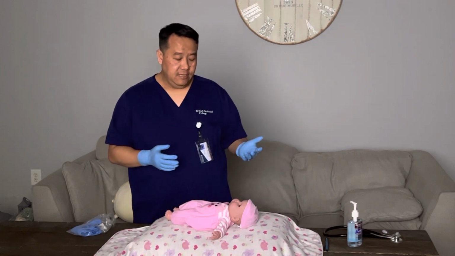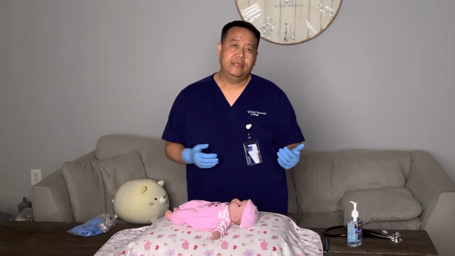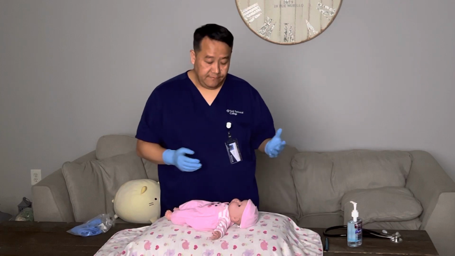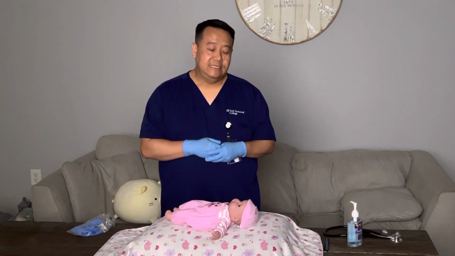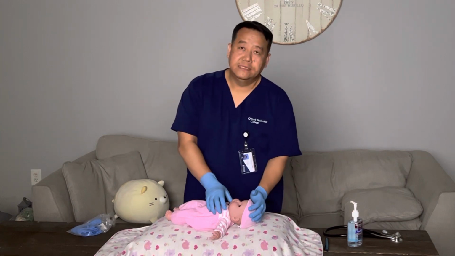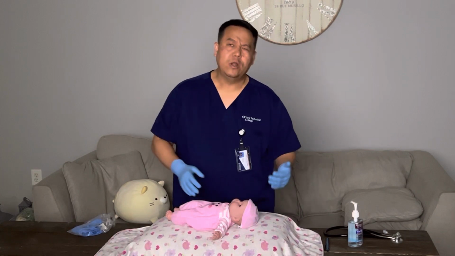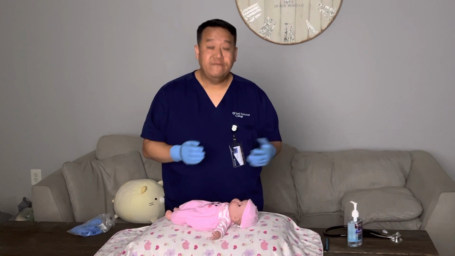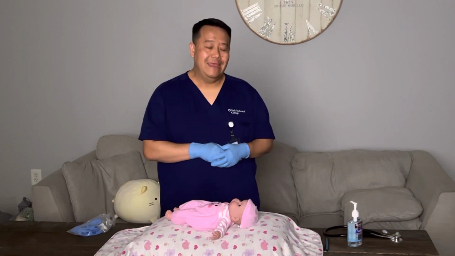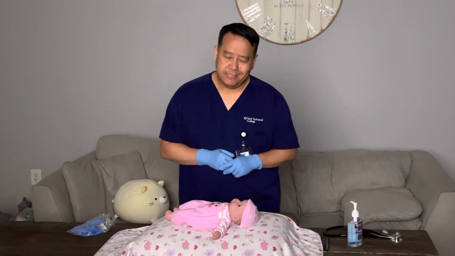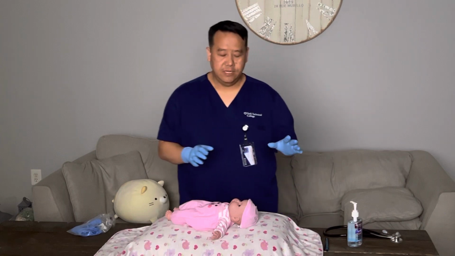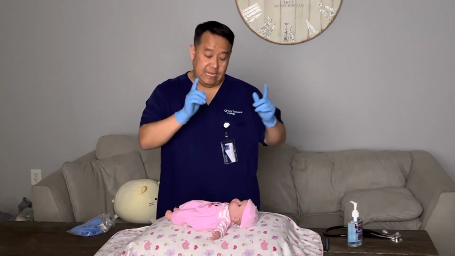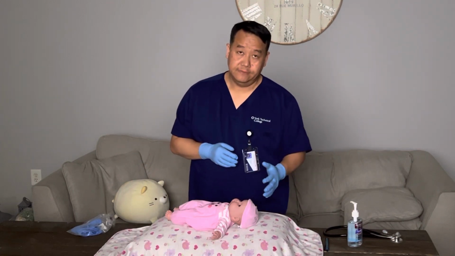Now, some babies will have caput succedaneum, and that is edema on top of the baby's scalp. It usually happens shortly after delivery or from the vacuum used to help with the delivery. It usually goes away on its own in 2 to 4 days, and it does cross the suture lines.